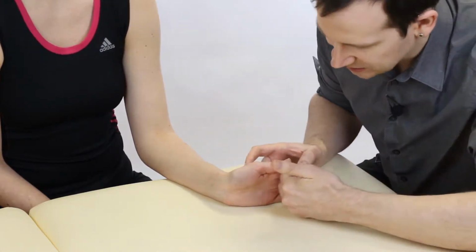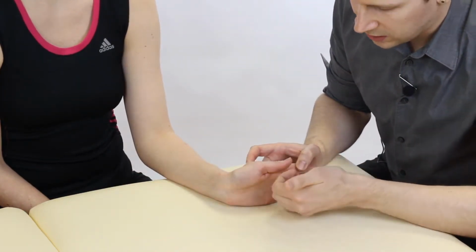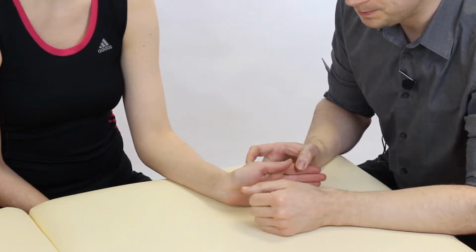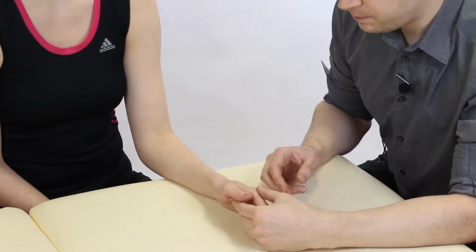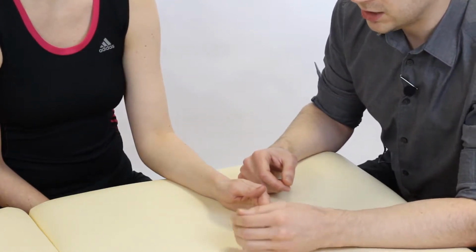We also have passive lengthening of all the flexor muscles, so it could be something to do with that or the fascia that's getting irritated, so it could be that too. Just a little bit of bonus things to think about is the TFCC, which is the triangular fibrocartilage complex.